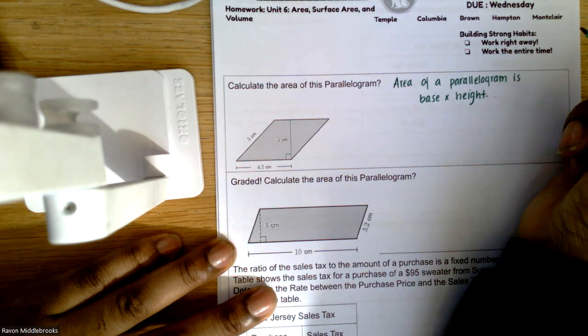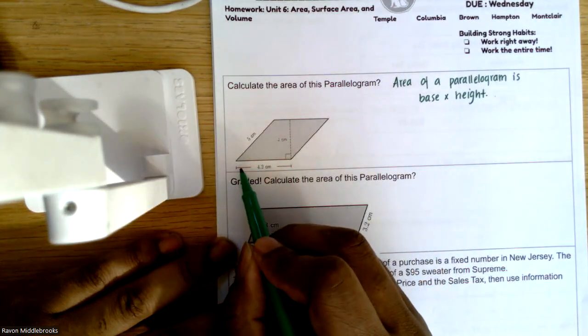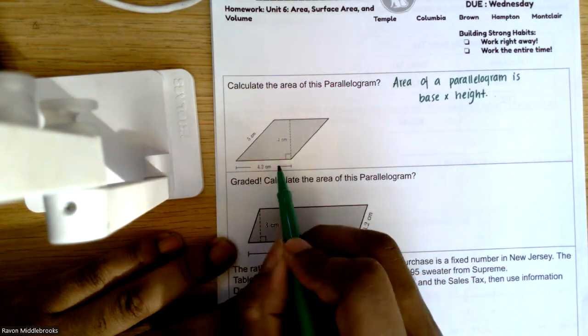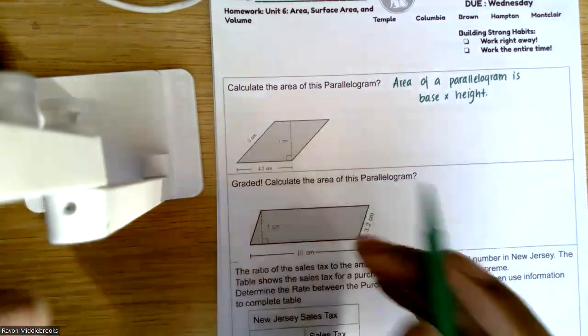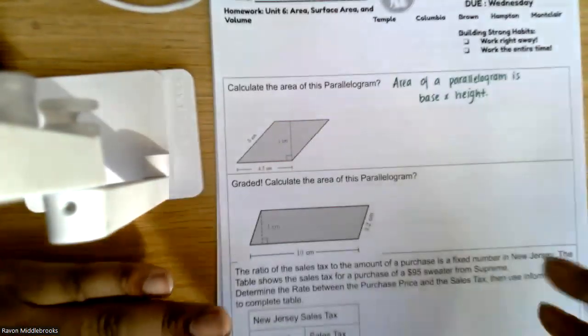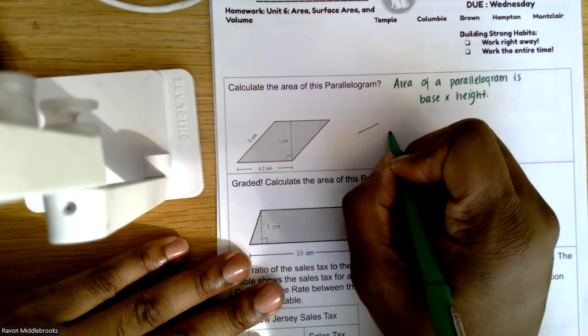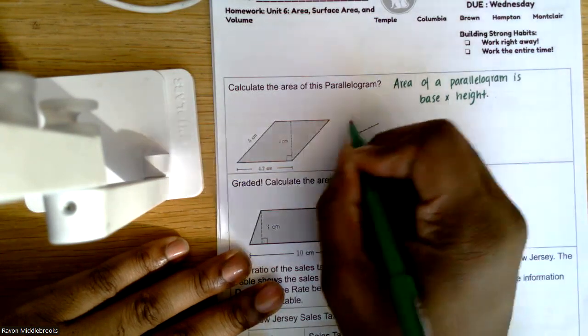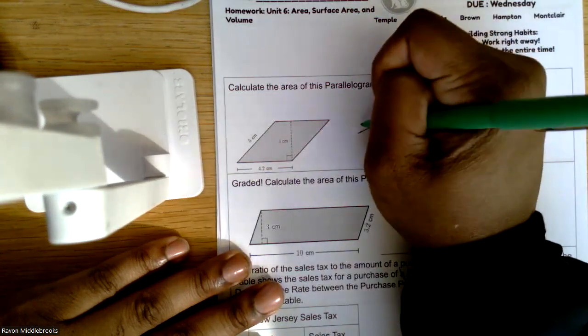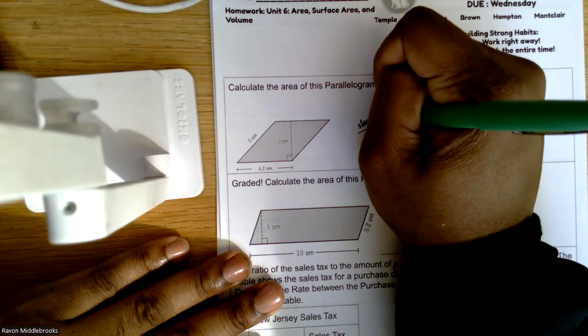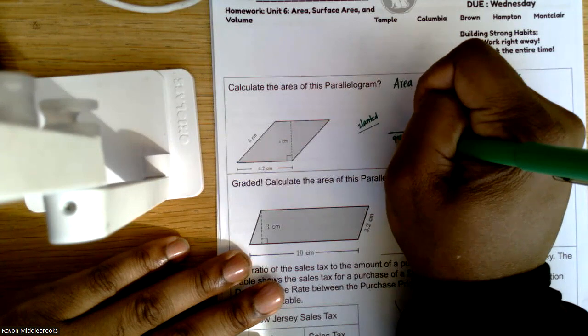right? So the base, of course, is the bottom, or the base is the grounded line. For example, if we're looking at a slanted line and a grounded line, which one? Slanted, grounded.